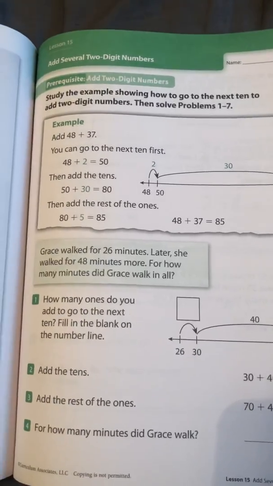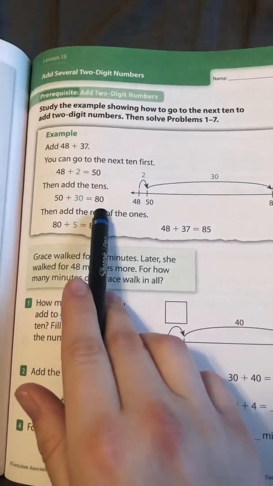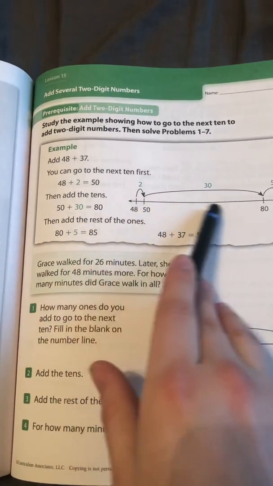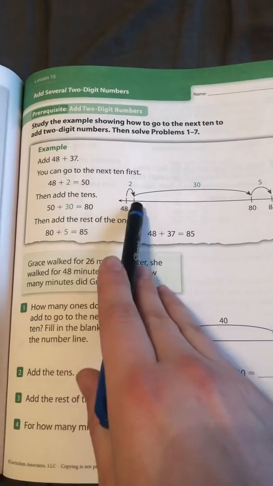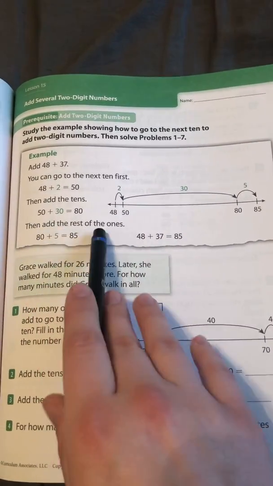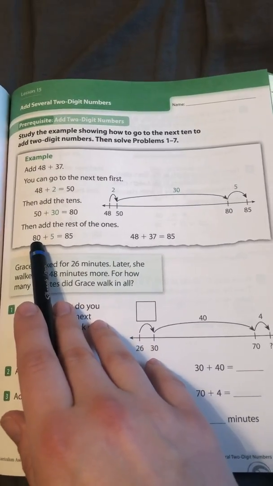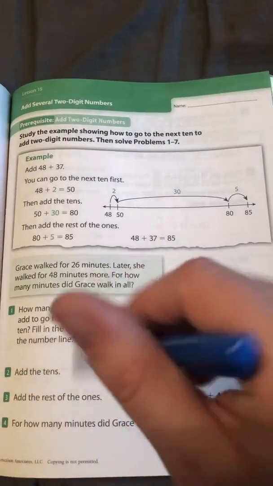Then we're going to add our tens. So we need to get to 80. So 50 plus what is 80? Yep, 50 plus 30 is 80. So then you jump 30 and you get to 80, and then you have to add the rest of the ones. So we have 80 plus 5 equals 85. So 48 plus 37 is 85.